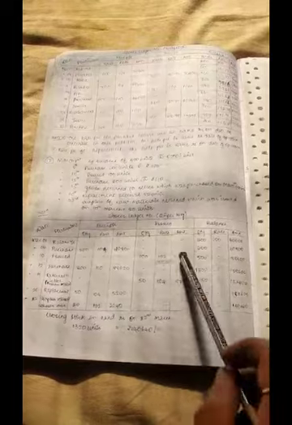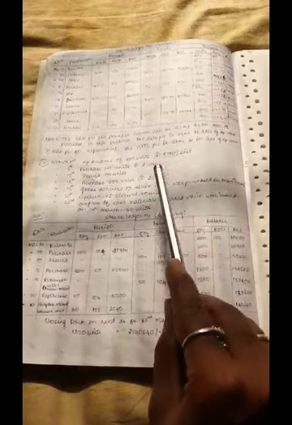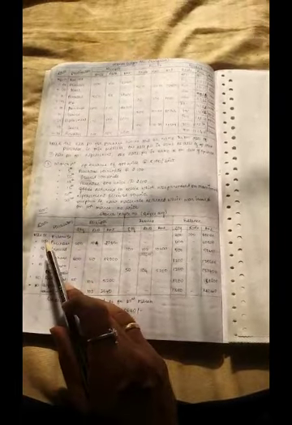Now again, they have given certain transactions and we have to prepare the stores ledger account under the simple average method. For the simple average method, you have to prepare a tracker so that it becomes very easy for you to understand. Now look at the first transaction they have given. On March 1st there is some opening balance of 400 units at the rate of 100.